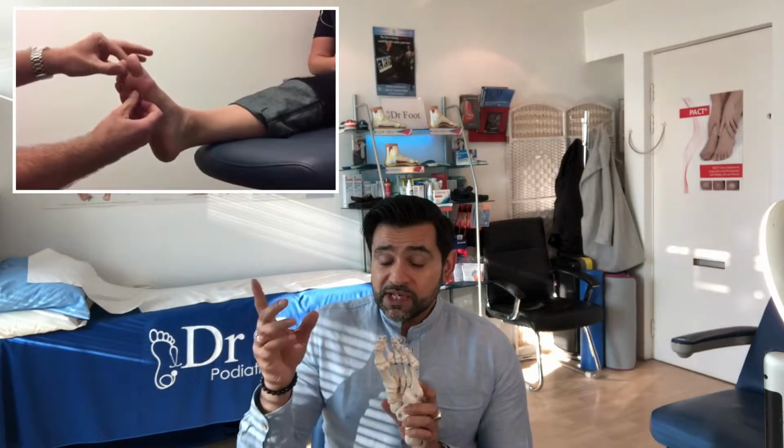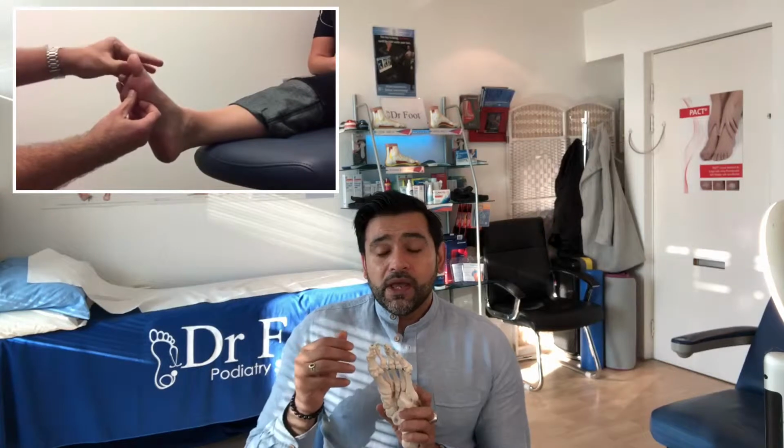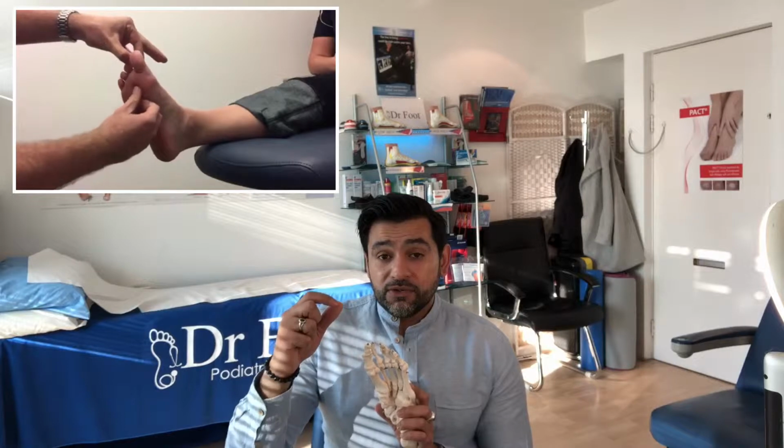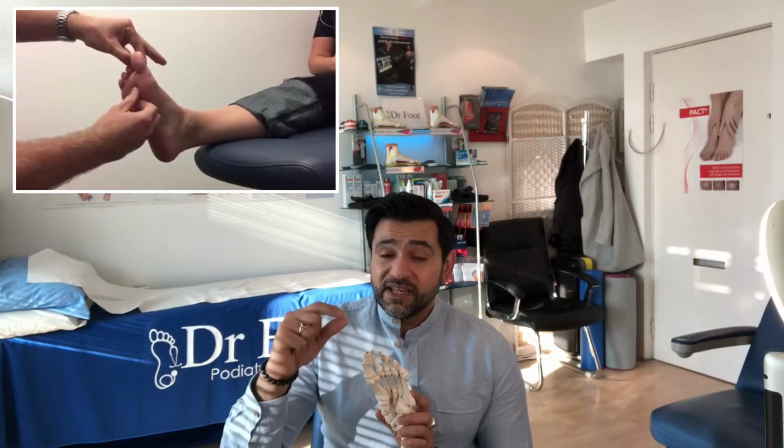So we palpate the region, and I'll show you a separate video where we're looking for a pinpoint tenderness and moving along it, and then we're applying a stretch to the plantar plate, and we're trying to see if there's excessive movement compared to the other foot or the other toes. If there is, even if there's a couple of millimeters more of movement, that's enough to cause discomfort, and that's enough to cause a problem.